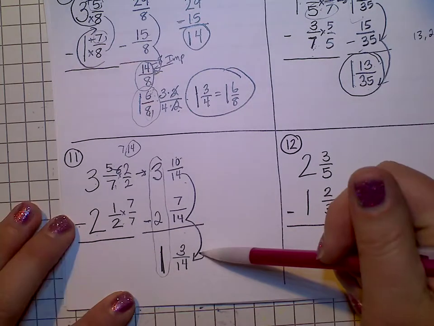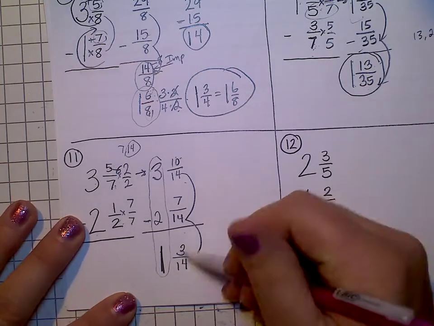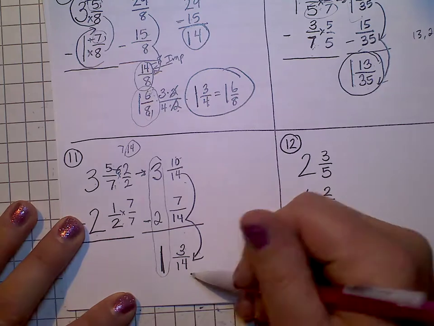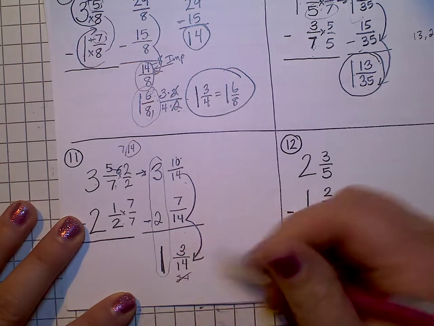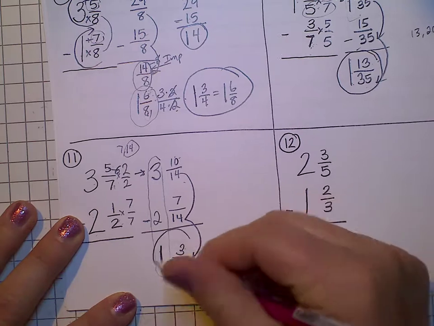Anyway, so I have 1 and 3/14. 3 is a prime number, but 14 has factors of 2 and 7. So it can't go into either of those, so this is its simplest form.